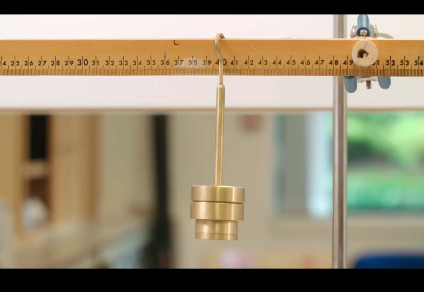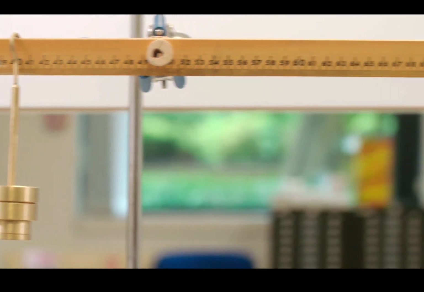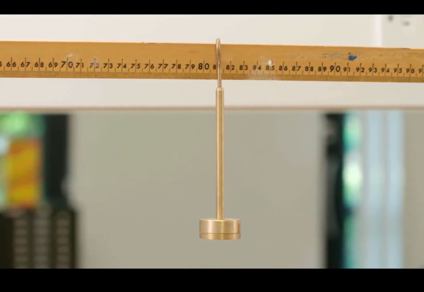Different arrangements of weights and distances can be placed on both sides of the pivot to maintain balance.